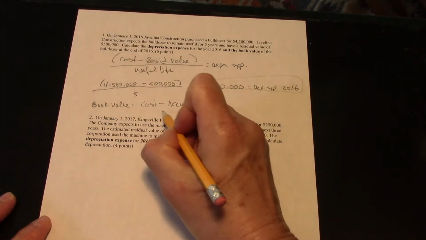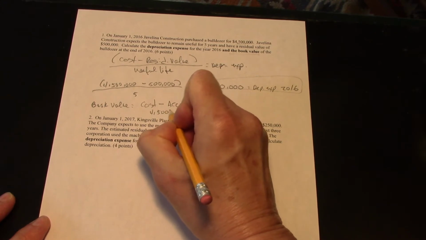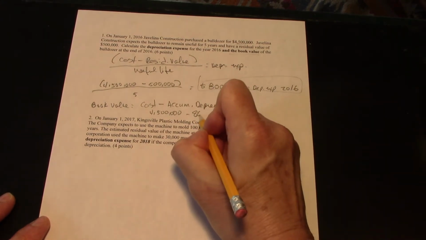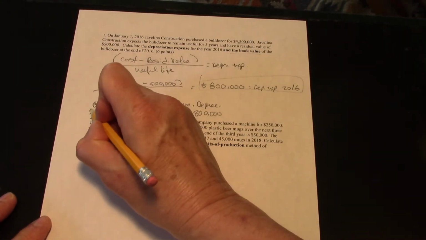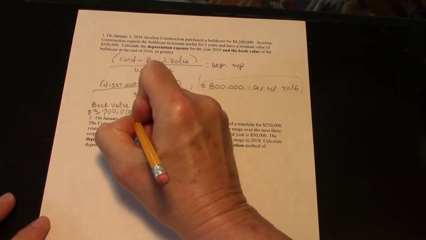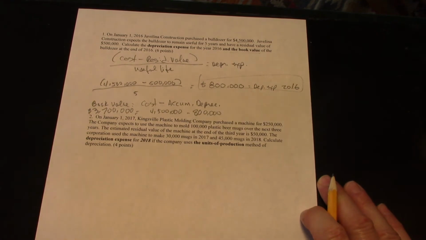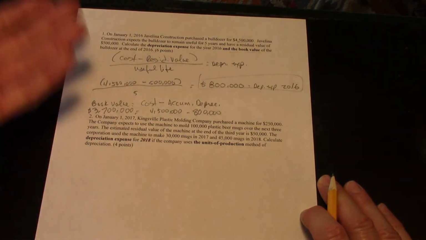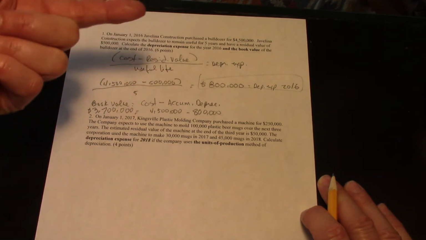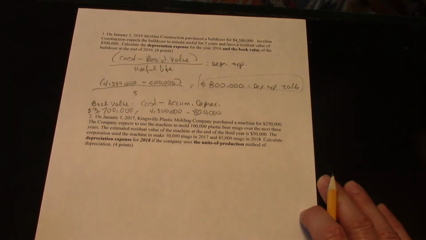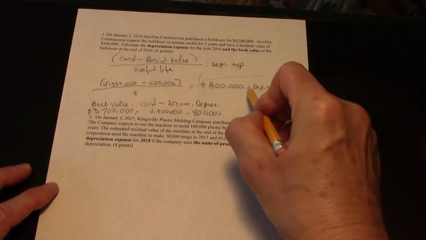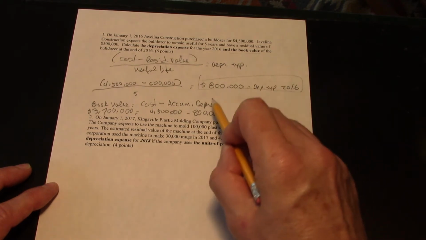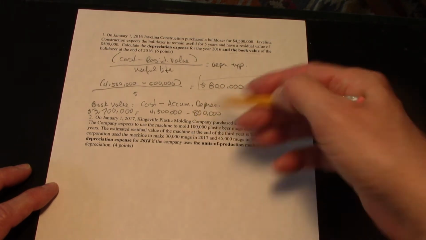So cost in this case is $4,500,000 minus $800,000. And so book value is equal to $3,700,000. So the variations could be, well, depreciation expense is pretty easy. Straight line, right, is just cost minus residual value divided by whatever the number of years is. And that's going to be the depreciation expense every year. Accumulated depreciation, every year you add a new year. So at the end of year 1, it's $800,000. At the end of year 2, accumulated depreciation would be $1.6 million, right? And so on and so on.